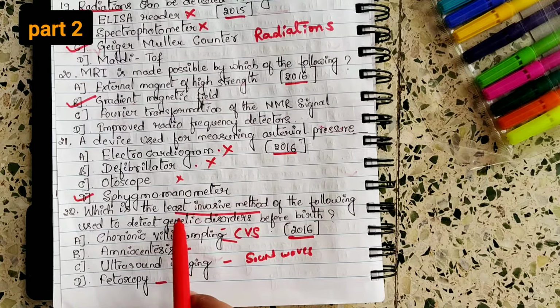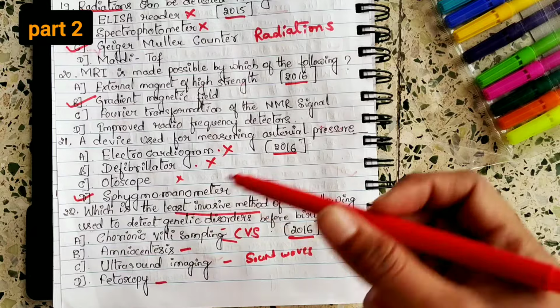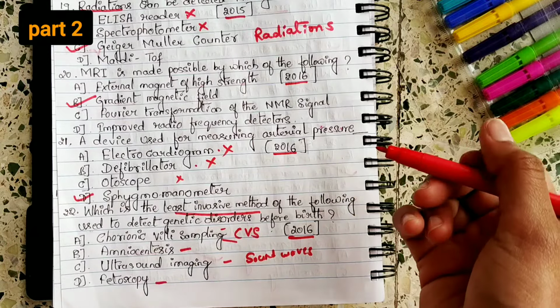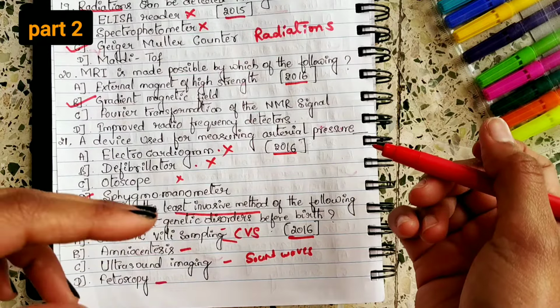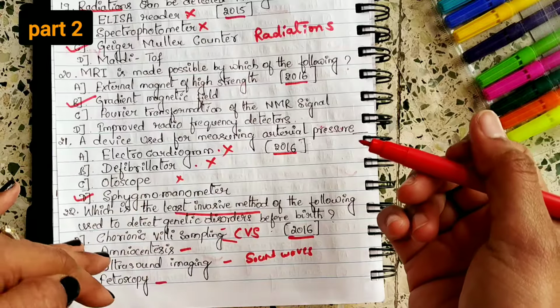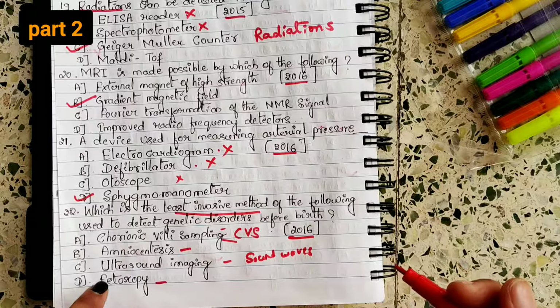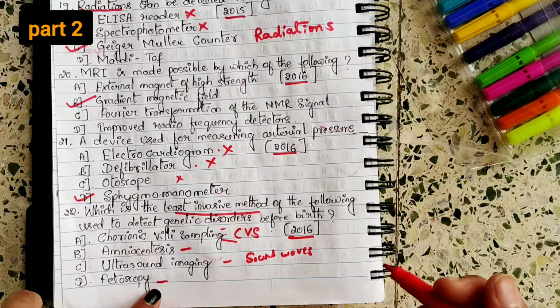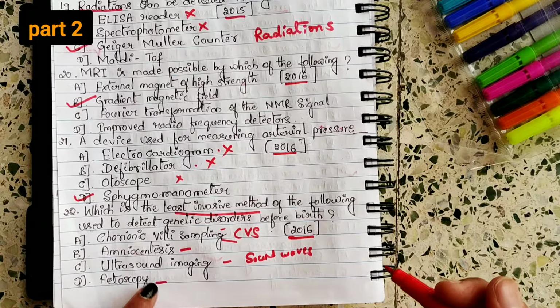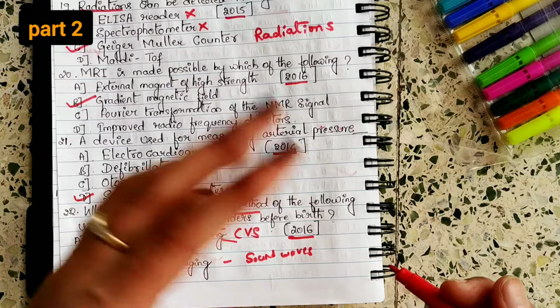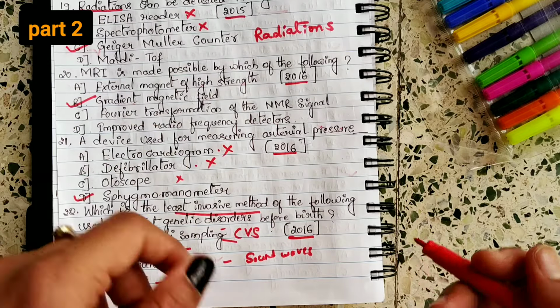If you understand the question here, they are asking which is the least invasive method. That is, in which one is no insertion made. Looking at these three, A, B and D, this insertion is made to find out the genetic disorders. But in the case of ultrasound imaging, there is no kind of needle instrument used.